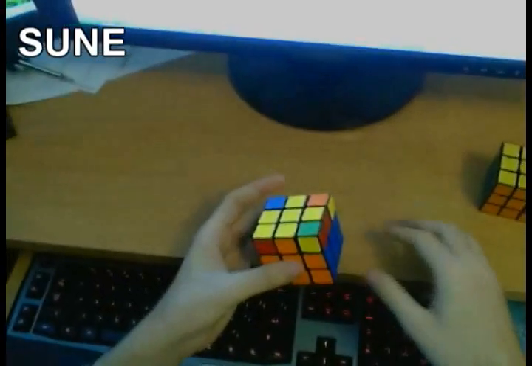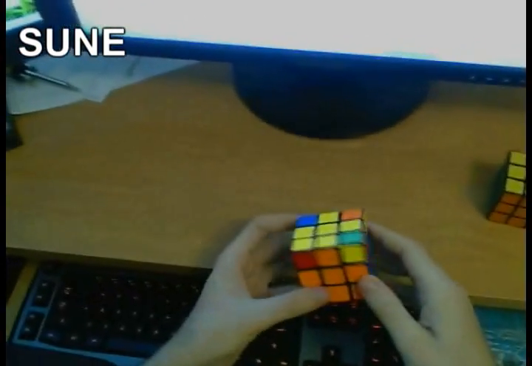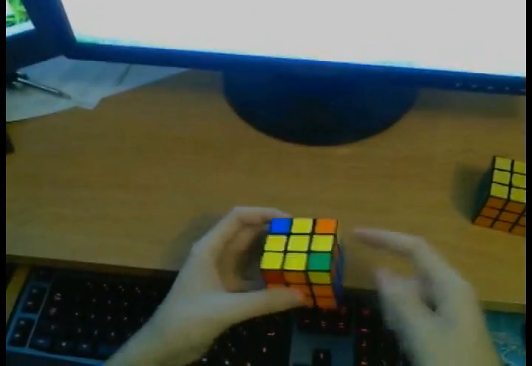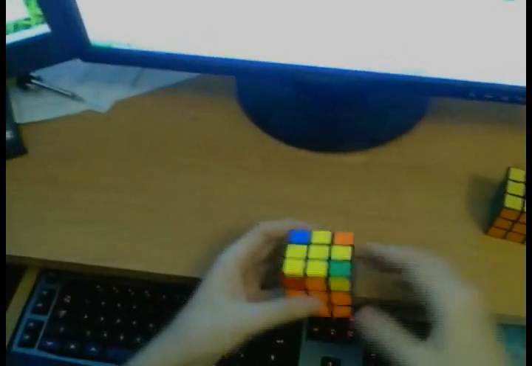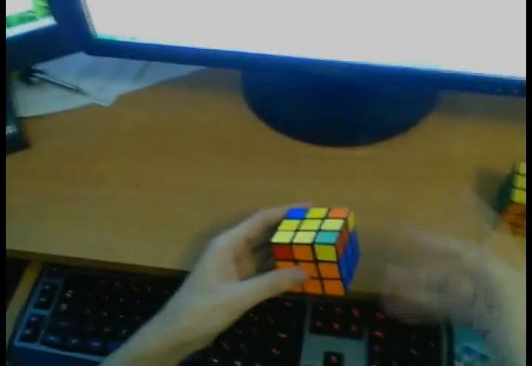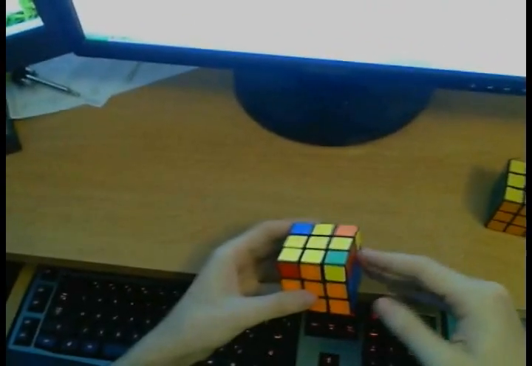For those of you who don't know, Sune is one of the 57 OLLs that you have to learn in the Fridrich method. It is also sometimes referred to as the fish pattern case. I'm not sure why; this apparently looks like a fish to some people. So your goal is basically to get the Rubik's cube to this state, a state in which if you apply the Sune algorithm, the cube will be solved.